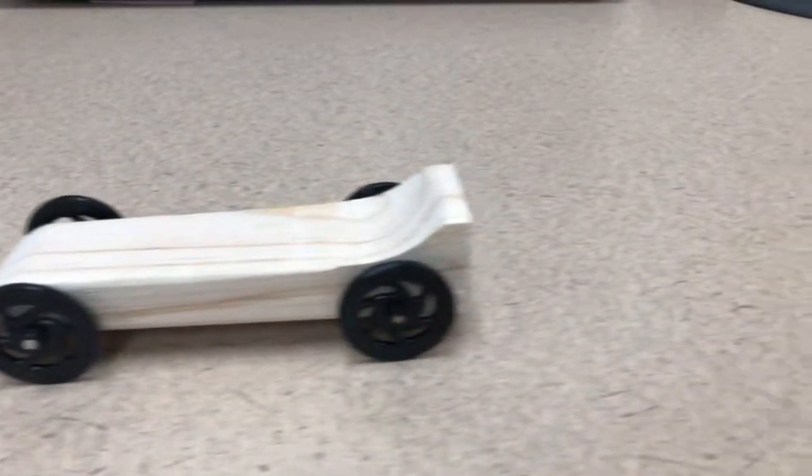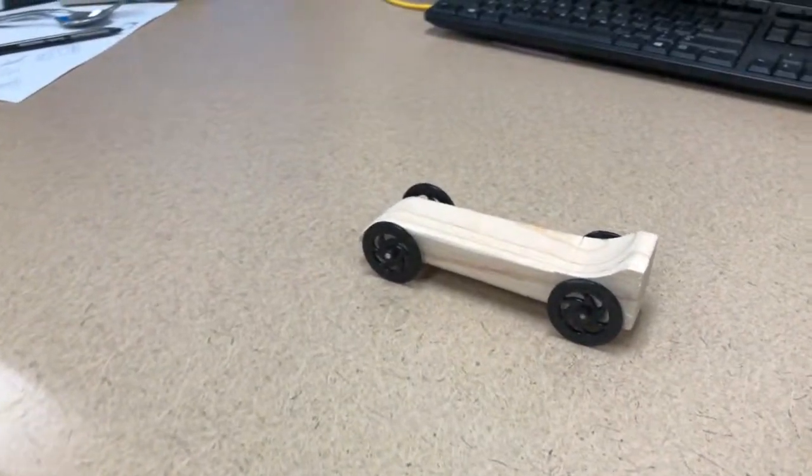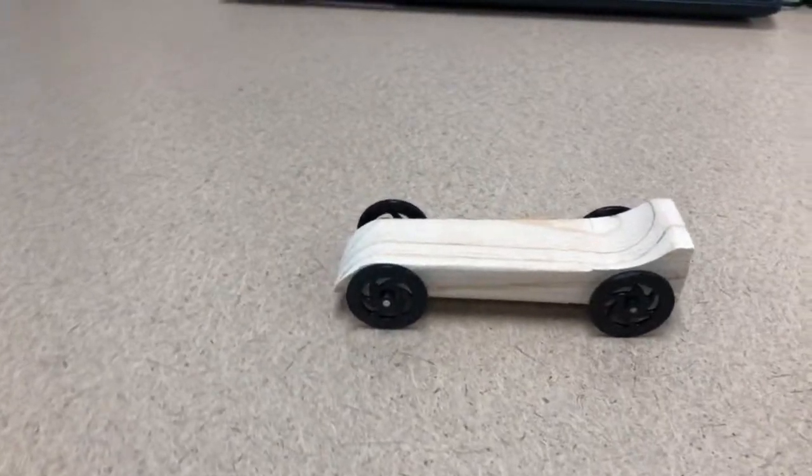So for the requirements of this car project, you have to have a minimum of 4 wheels. The wheels and axles are free to move. The ground clearance has to be 10 millimeters. It is also an enclosed vehicle. The length of the vehicle has to be 15 centimeters and a total weight of 50 grams.